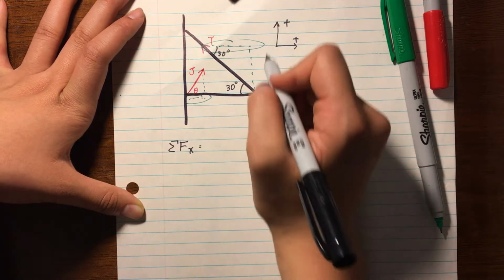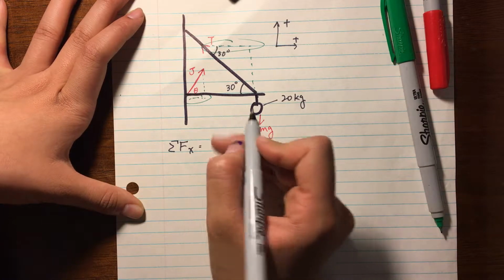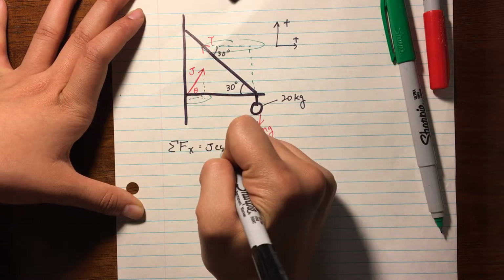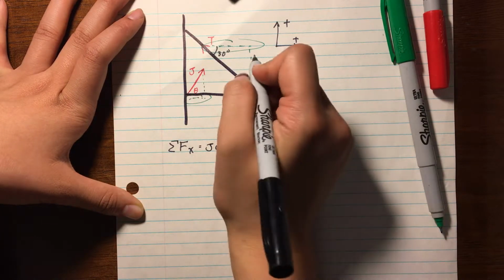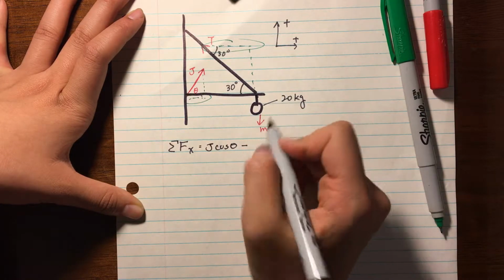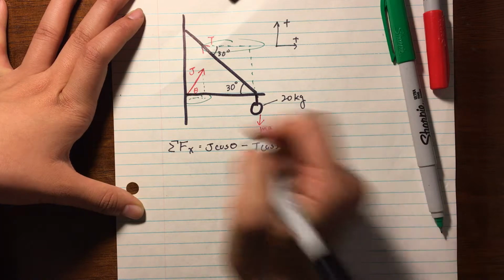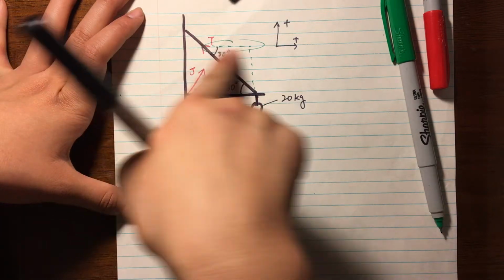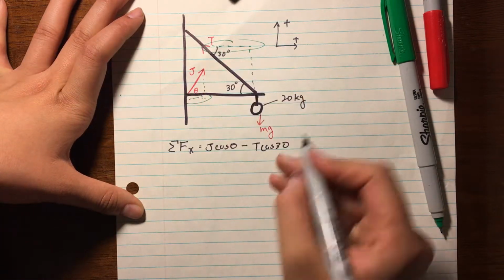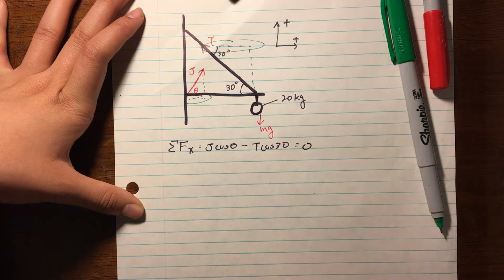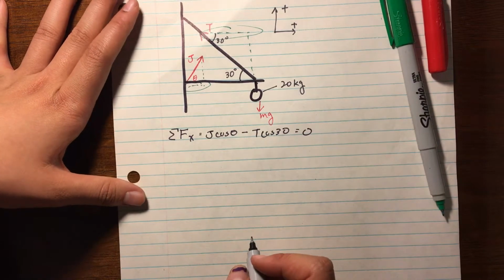And notice how it's to the right, which makes it positive. So J cosine theta. And this one's going left, which is negative, so minus T cosine theta, because the angle is also adjacent to the force. And that is equal to 0 because this is in static equilibrium.